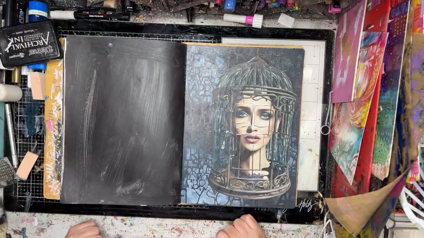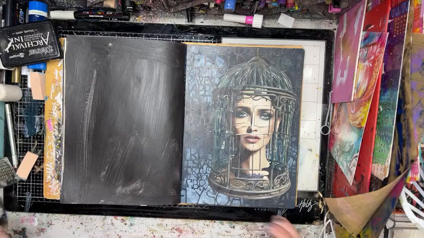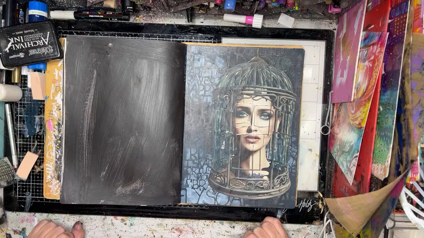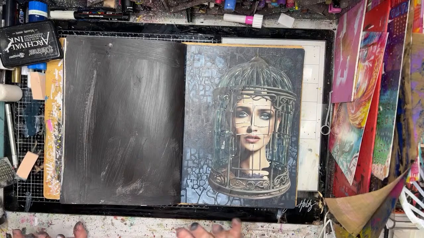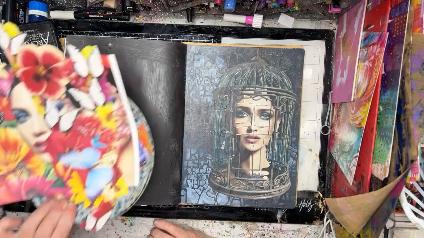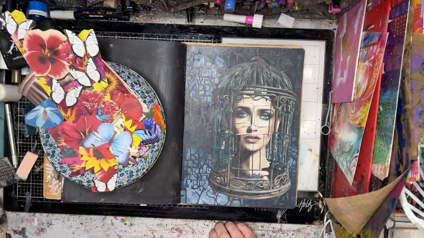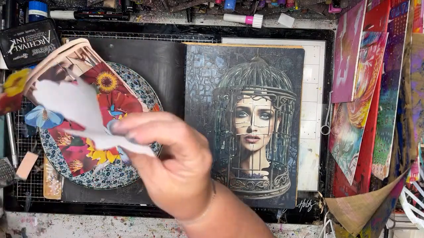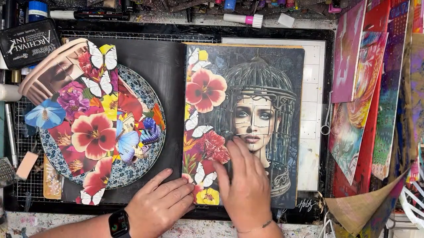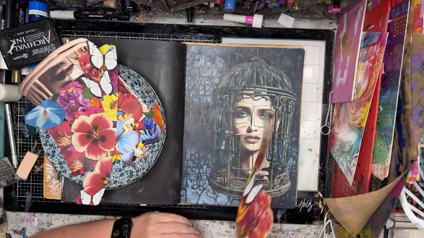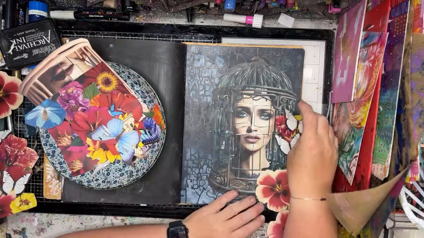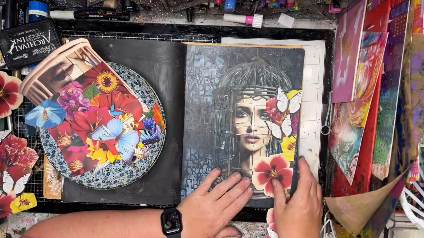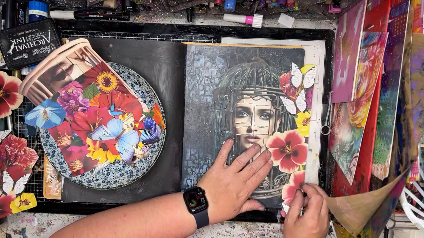Yeah, okay. So what we're going to do now is, as Linda said, she looks a little bit desperate, so we're going to add some colour around her and brighten her up a wee bit. So this is where all these bits and pieces come in, and we're going to sort of build a bit of a border around her.